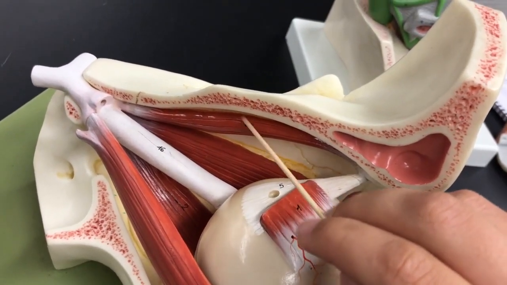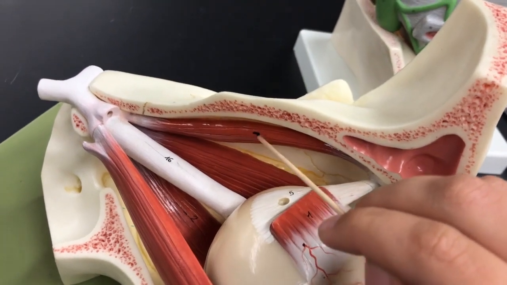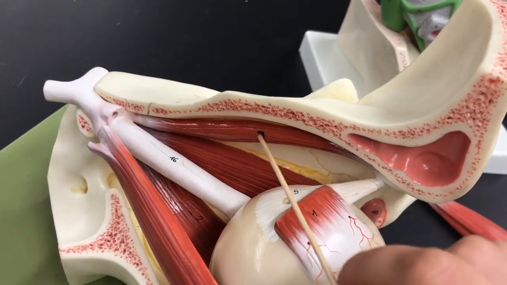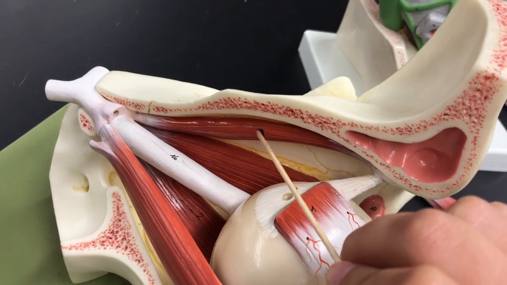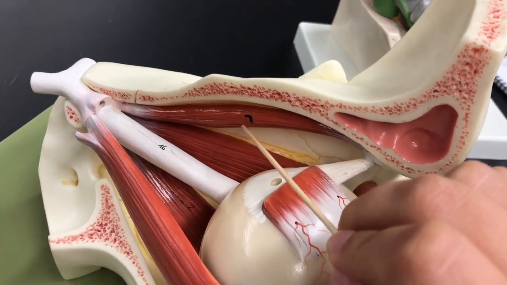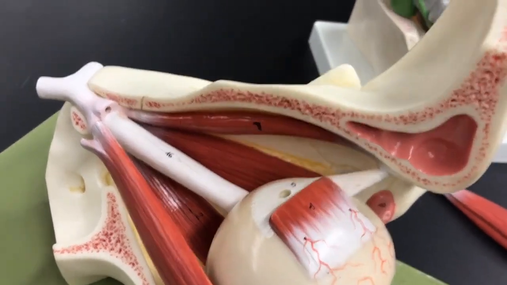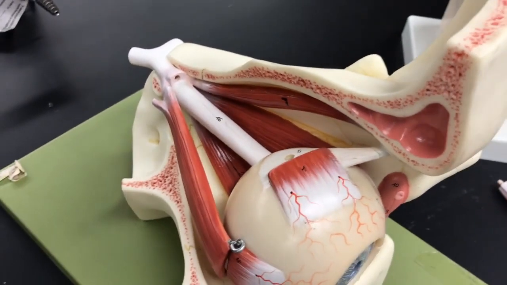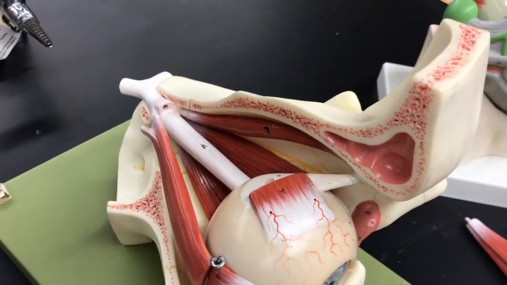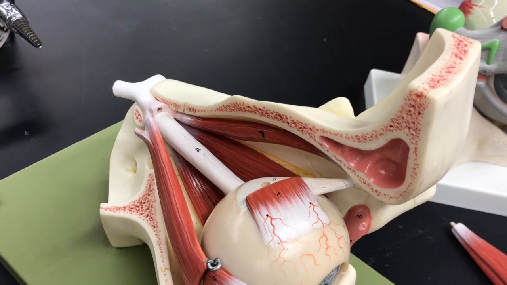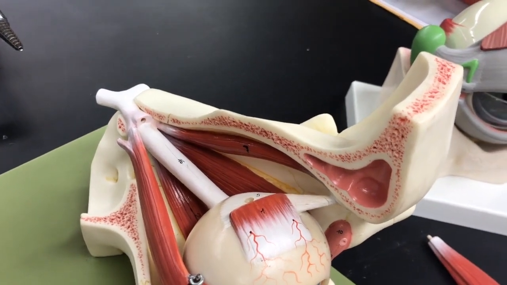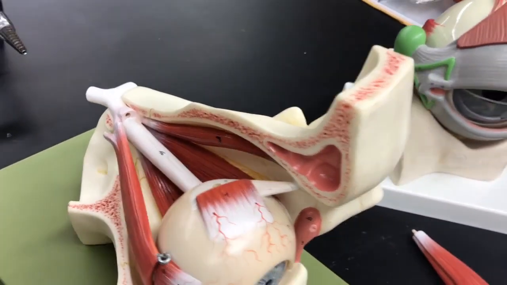Somebody put a number 7 on this muscle by mistake, but that is actually still number 5. It's still that superior oblique muscle. Something that you might want to know for extra credit for that one is that the superior oblique is innervated by the trochlear nerve, which is cranial nerve number 4.